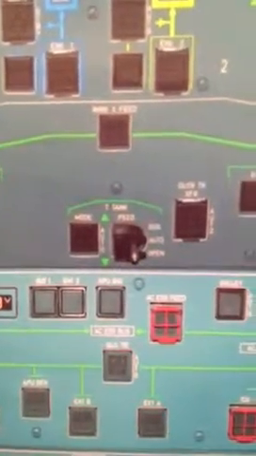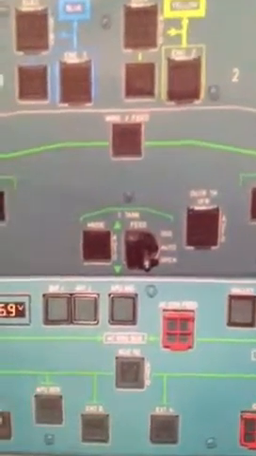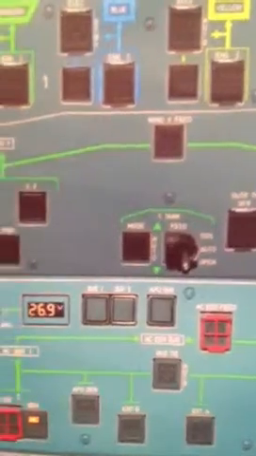Trim tank mode push button switch. Auto. The FCMC controls the CG.